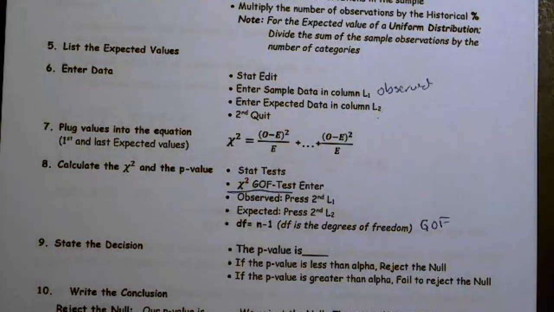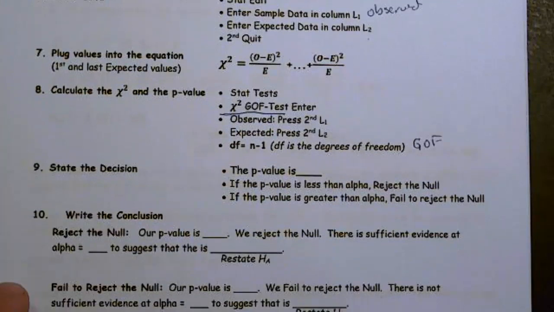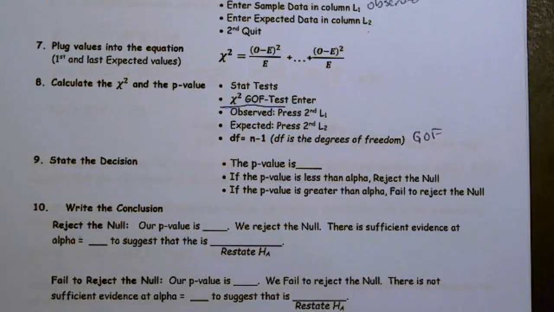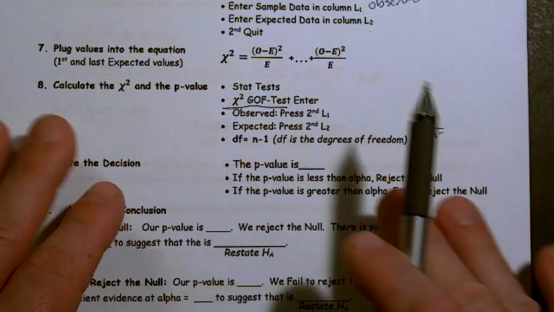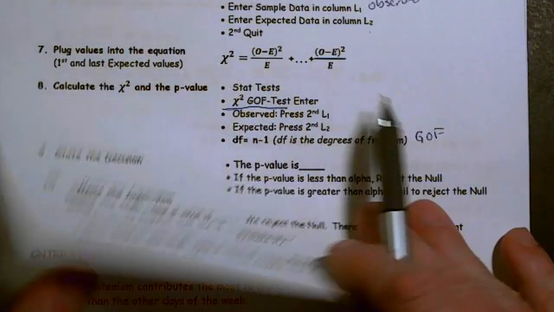And then we'll state our decision. The p-value is... And our conclusions are much the same as what we've had before. Notice again, we always have to go back to restating the alternative. So our p-value is whatever we calculate. We reject the null. There's sufficient evidence at alpha equal to whatever we selected to suggest that the blank data does not follow a whatever distribution we had. So once again, it's a restatement of the alternative.